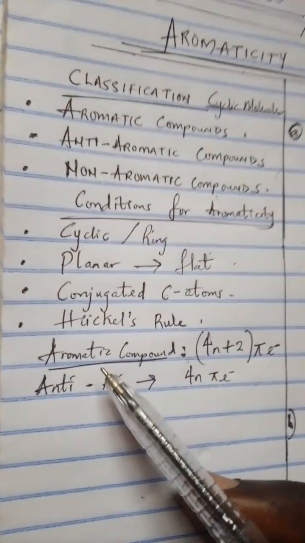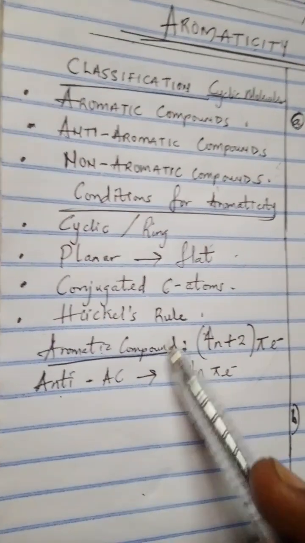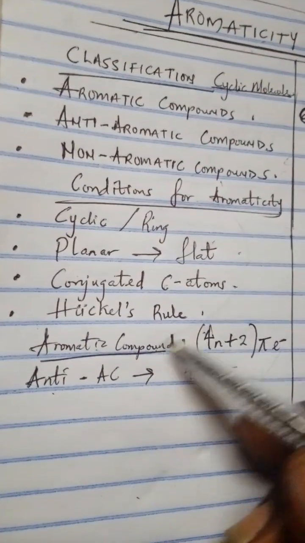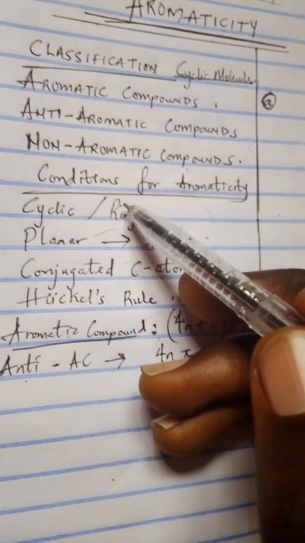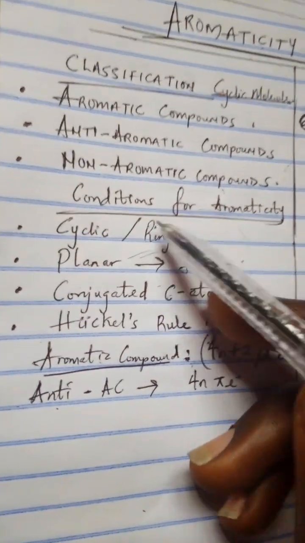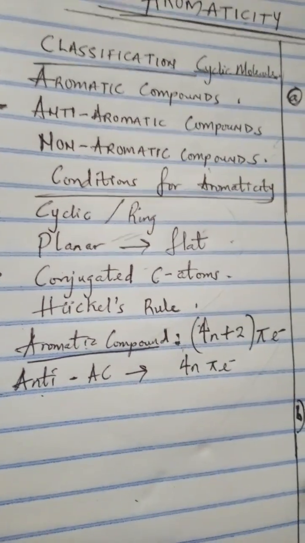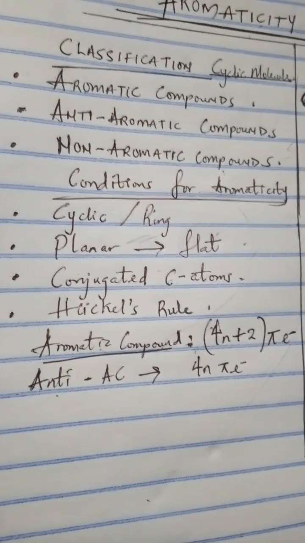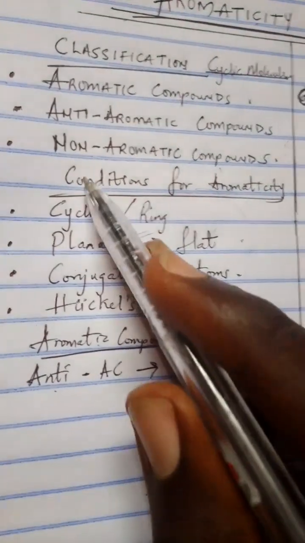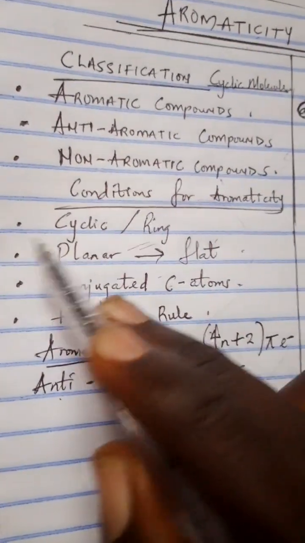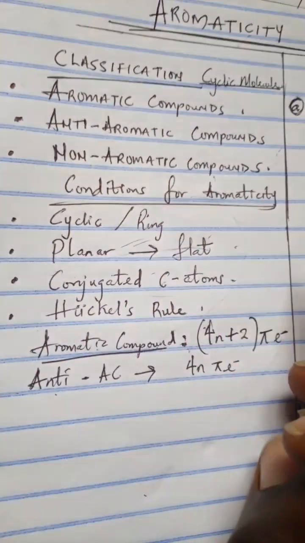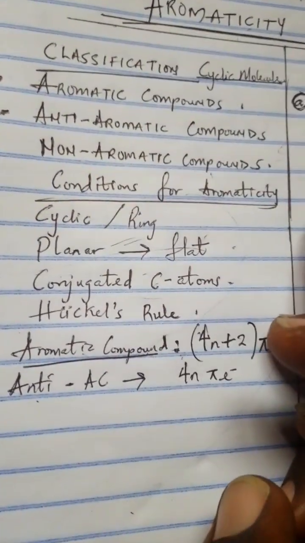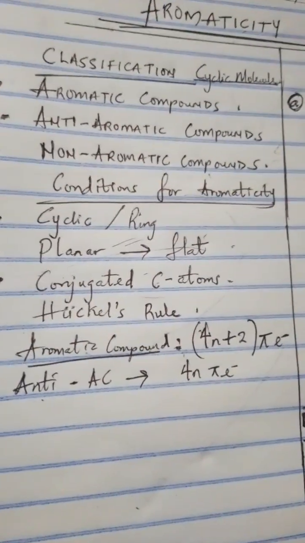Now, the basic difference between an aromatic compound and an anti-aromatic compound is that an aromatic compound ticks everything here, everything from the first to the second to the third, while an anti-aromatic compound also ticks first, second, third. They are cyclic, they are planar, they are conjugated. But when it comes to Huckel's rule, that's what differentiates an aromatic from an anti-aromatic. A non-aromatic compound is not cyclic, not planar, not conjugated. They do not even follow any of these rules. That's the concept there.